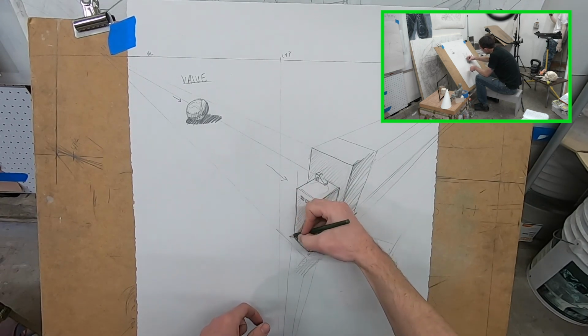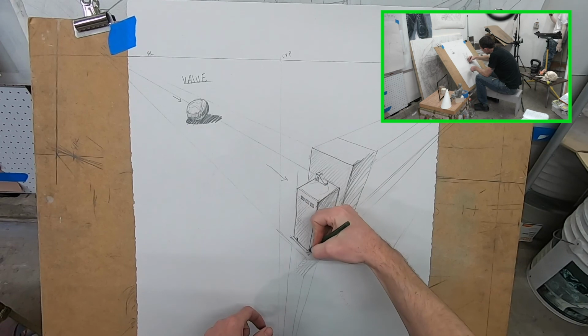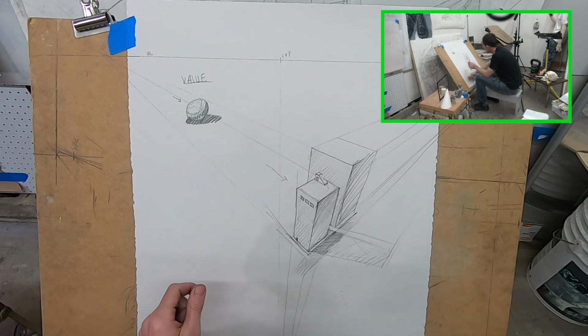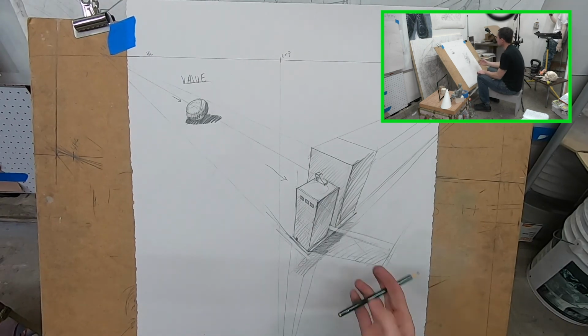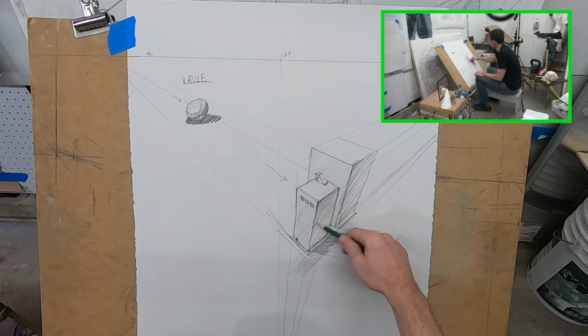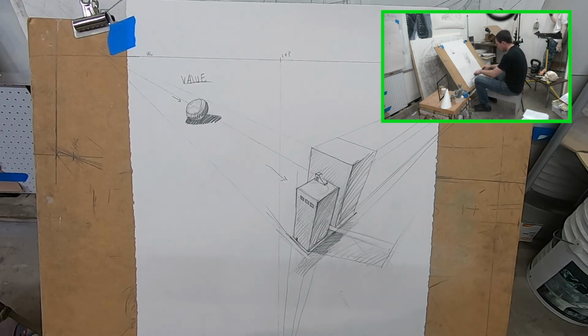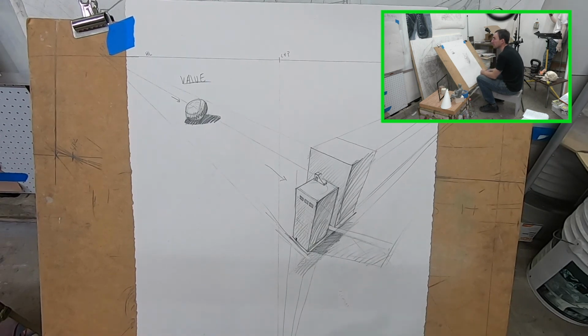Do it with this one. So there it is. Have fun, develop it with value, be creative, use your logic of perspective.